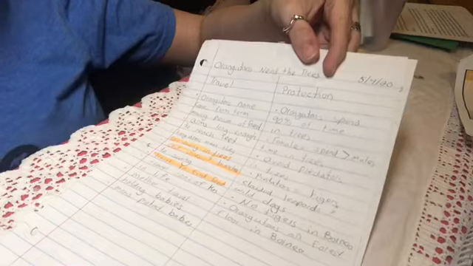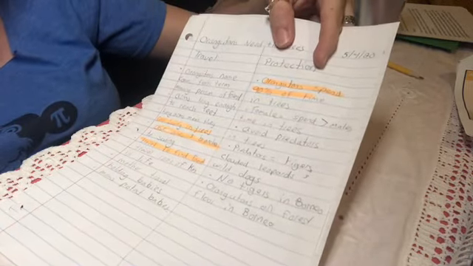Orangutans spend 90% of their time in trees. Well, I already know I'm going to use that. That's super important. Trees are a big thing in my essay and a big reason why I think we should go with Blue Island. So I'm going to use that one for sure.